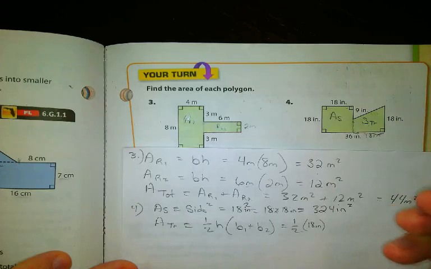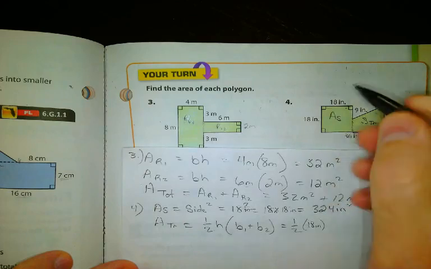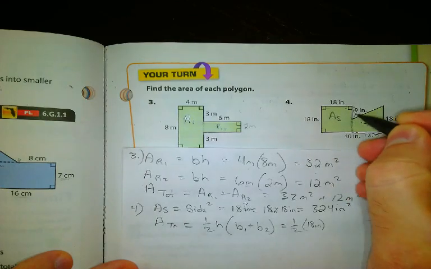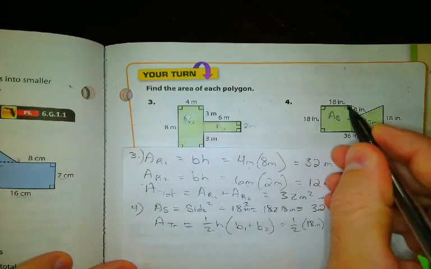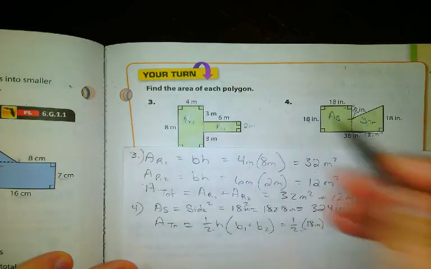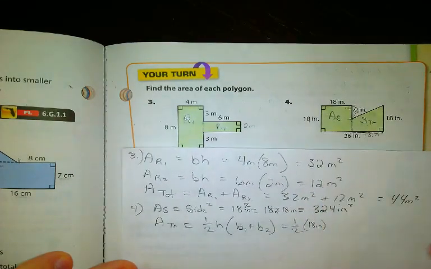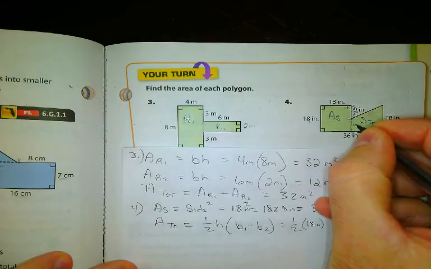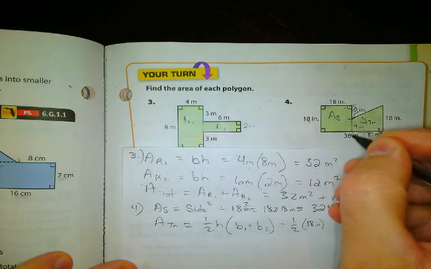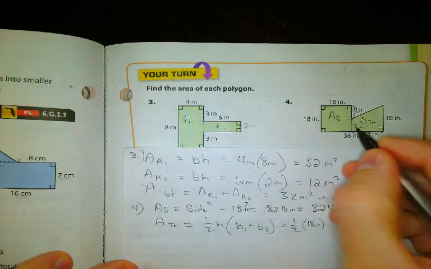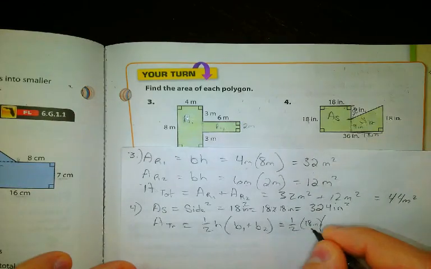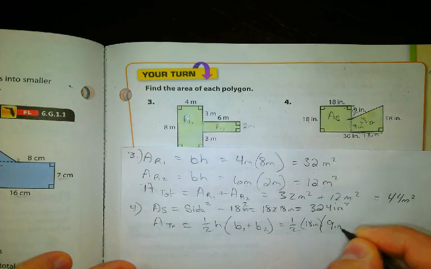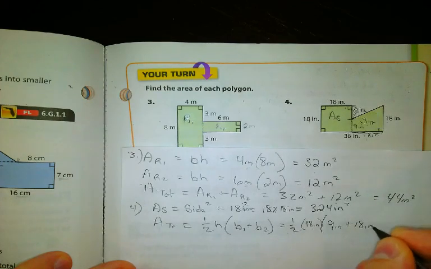And now we have 2 different bases that we're looking for. Okay, so it looks like it's telling us that this right here is 9 inches. So if this is 9 inches from here to here, and the total height here is 18 inches, then this here is 9 inches as well, from this point to the bottom. So we see that one base is 9 inches and the other base is 18. So we're going to have 1/2, 18 inches, times 9 inches plus 18 inches.